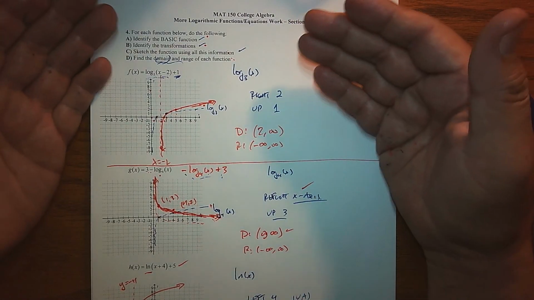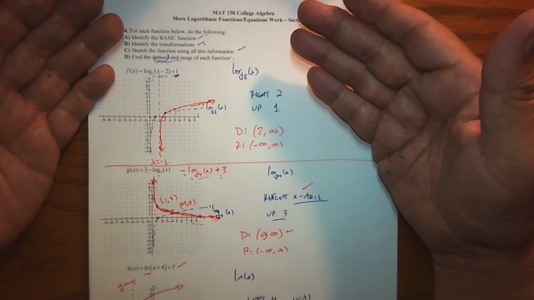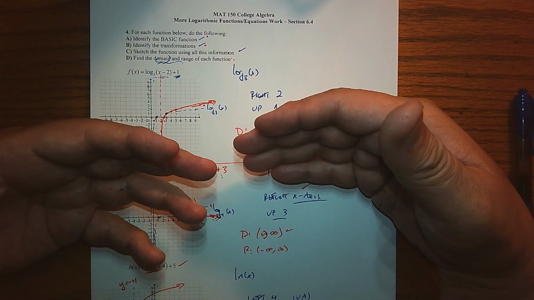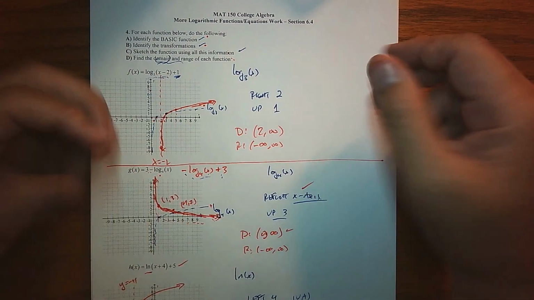Our only thing that's changed here is our basic function is new. It has some new characteristics. The transformation idea is the same. We move left, we move right, we shift up, we shift down, we reflect, all that good stuff.